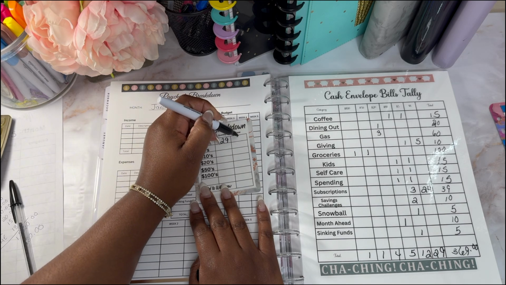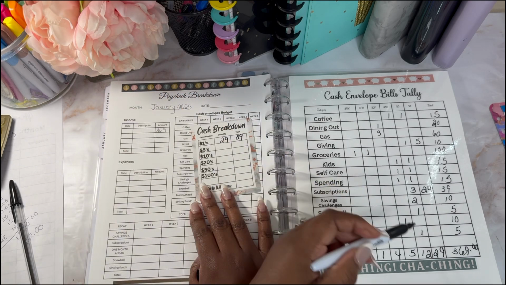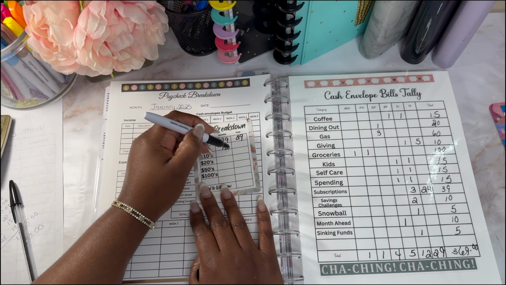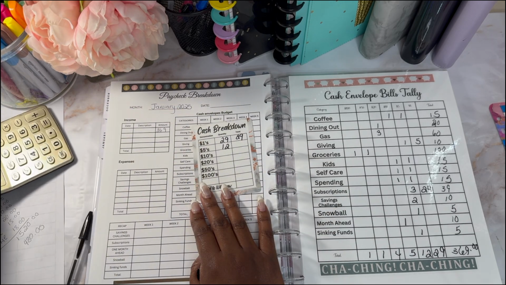All right, and I'm just going to continue to use this cash breakdown card. You can buy the physical ones in my shop, but that's not what this is about today.